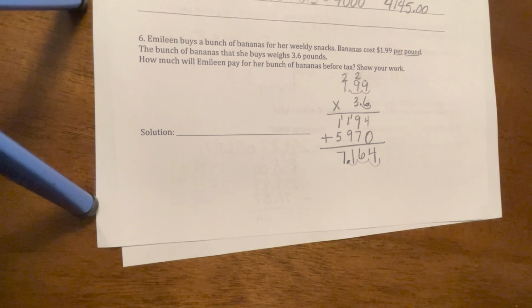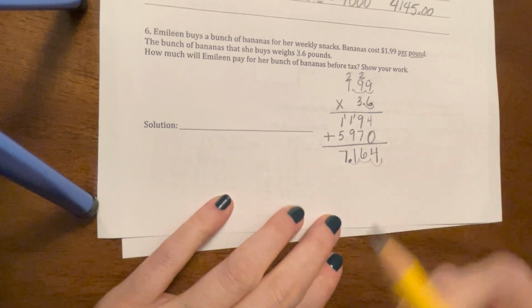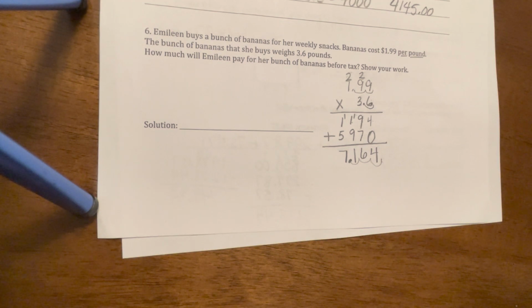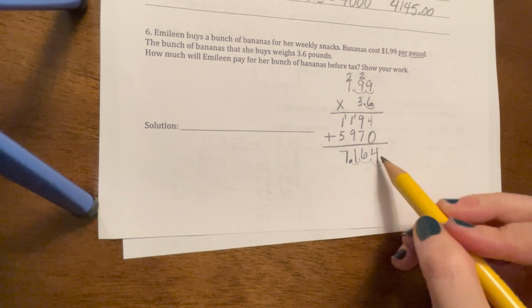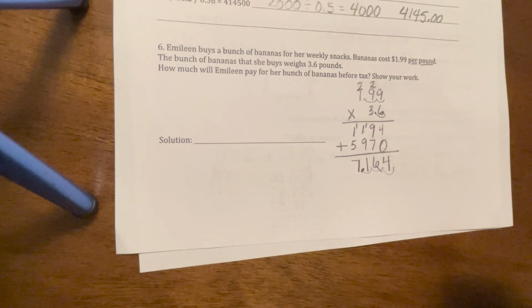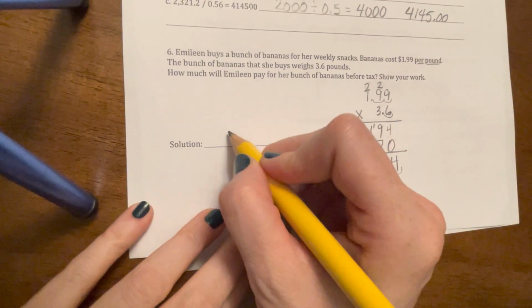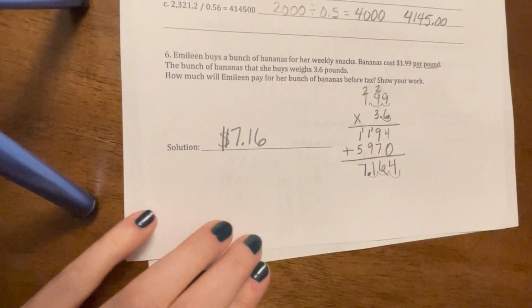Now we're talking about money here. So when we have money, do we leave a thousandth there? Do we talk about money past the hundredths place? We do not usually do that. So the 4 tells me I should round that down. So that my answer will then be $7.16 is her total.